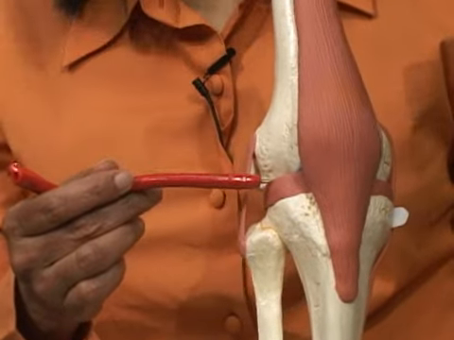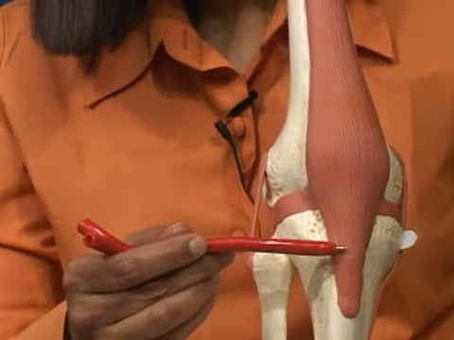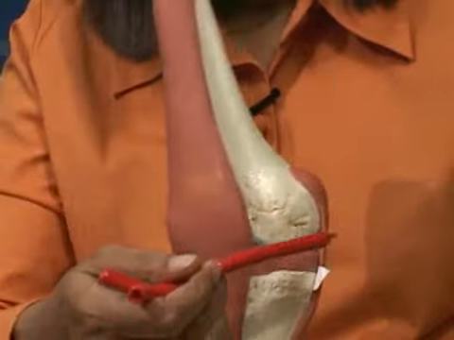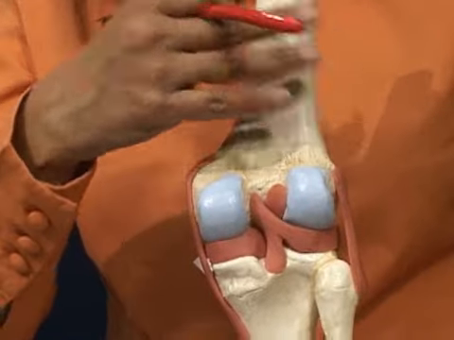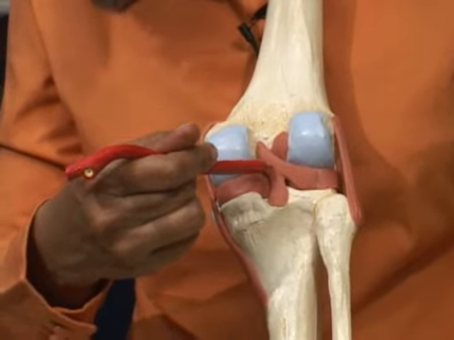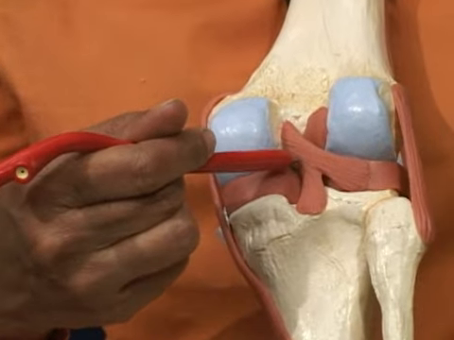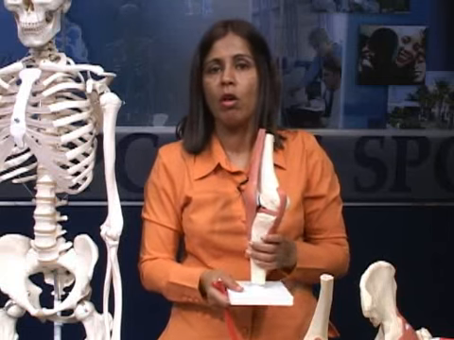The joint has numerous ligaments. The tendon of the quadriceps lies anteriorly, and then we have the collateral ligaments, and within the joint cavity we have the cruciate ligaments, which add stability to the joint. So, these are the cruciate ligaments, and these are the ligaments which are often torn whenever one has an injury to the knee joint during any sport, especially soccer and football.